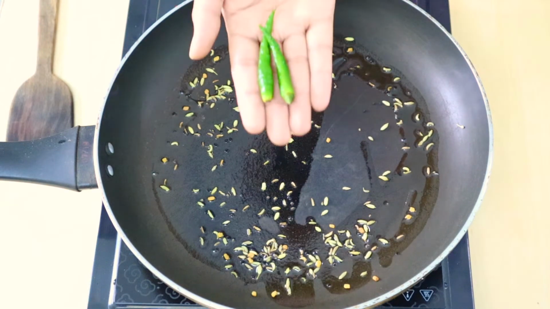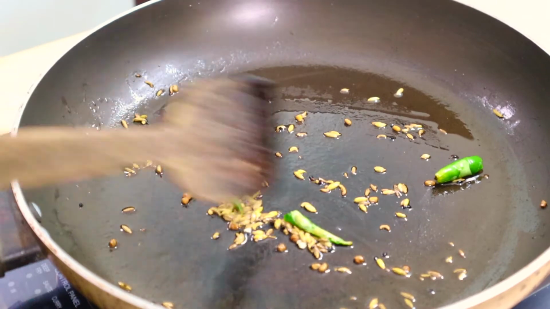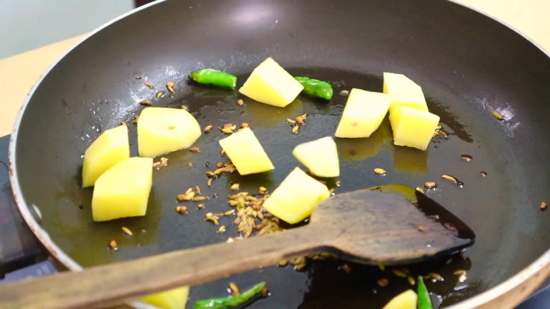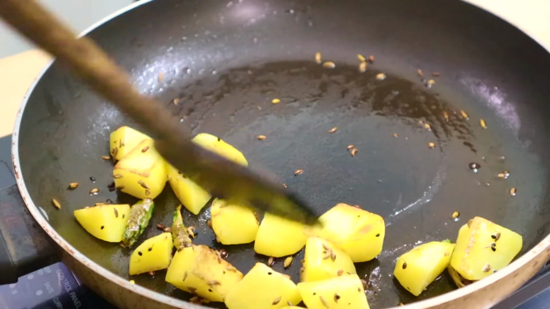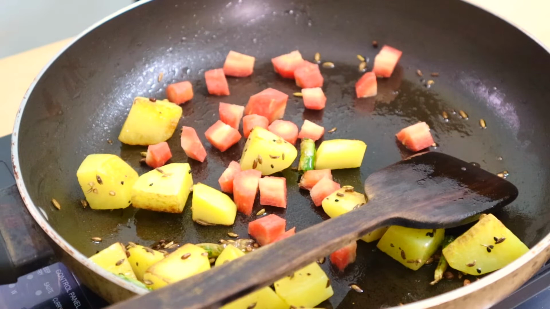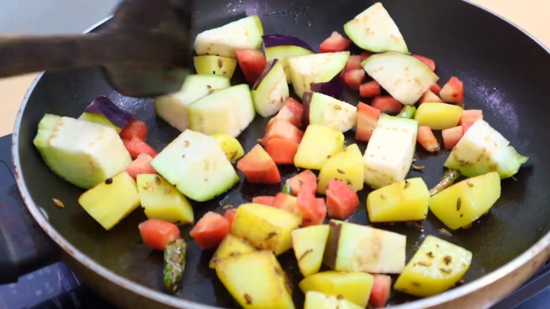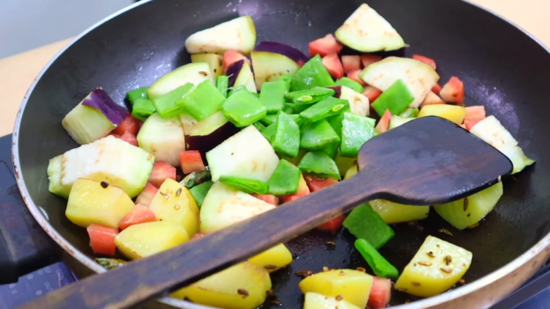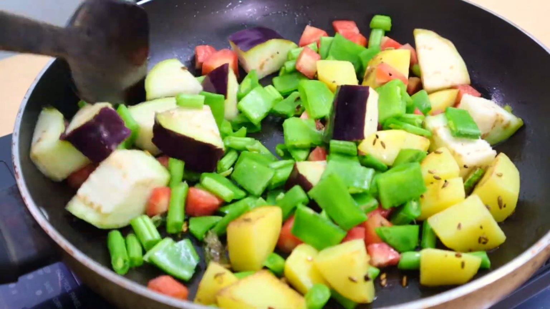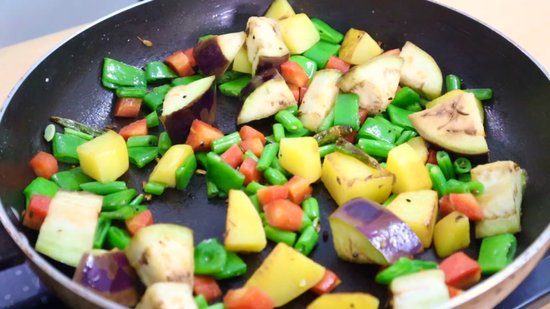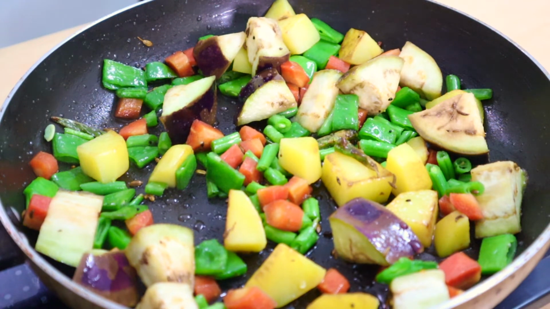Then I am adding 2 green chilies. Then I have to temper the spice before adding all the veggies one by one. Toss each veggie for 1 minute and then add the next one. Add very little water occasionally so that the veggies get cooked without getting soggy.